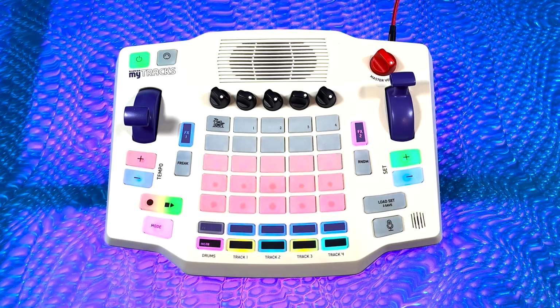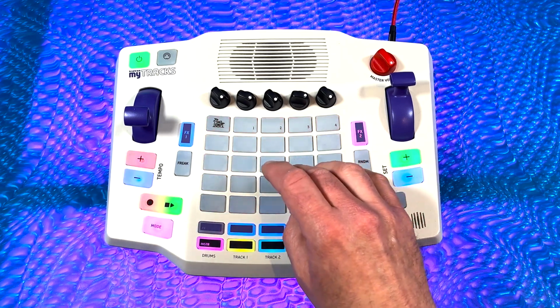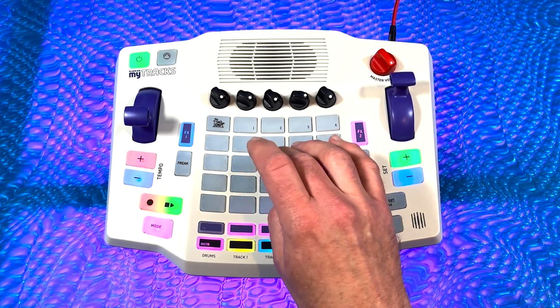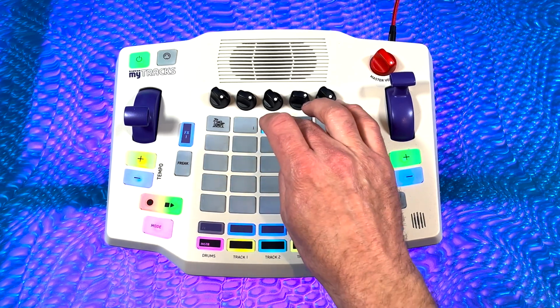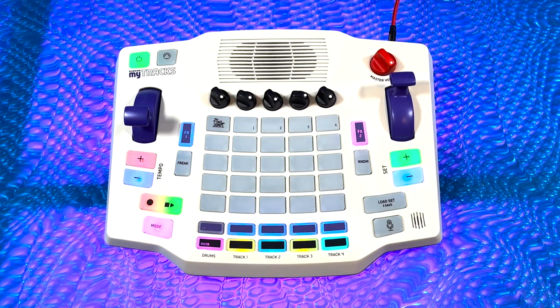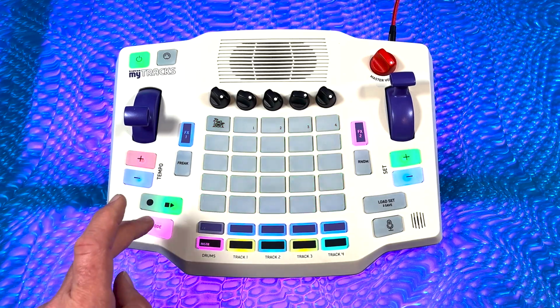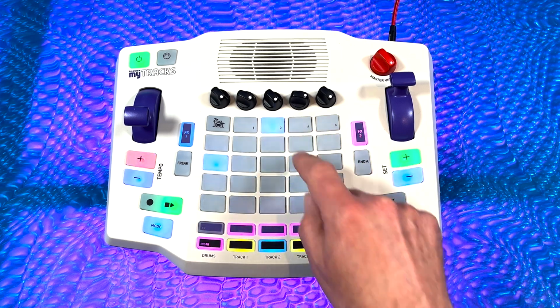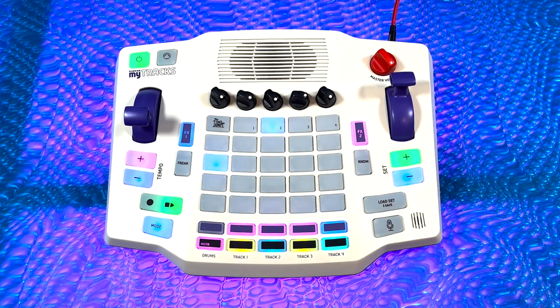Hit the record. So when we record a clip, whatever data was recorded will go on the first clip. So that will temporarily overwrite that clip.